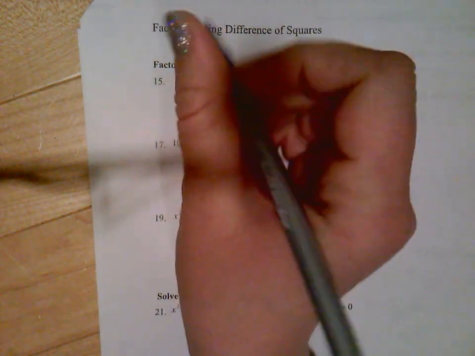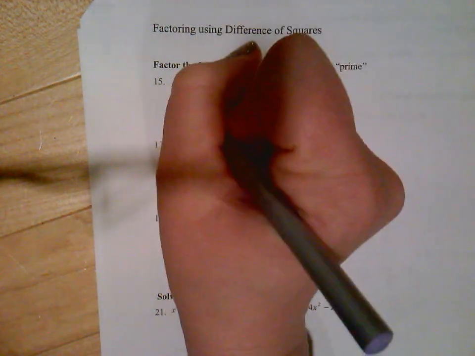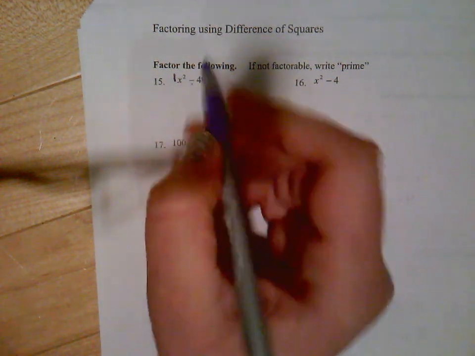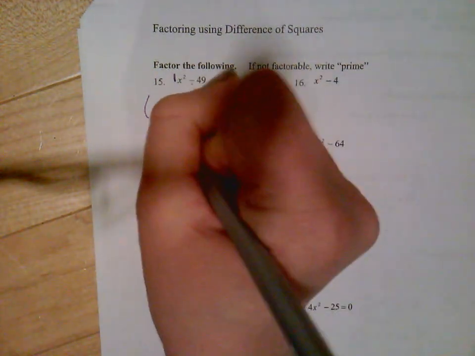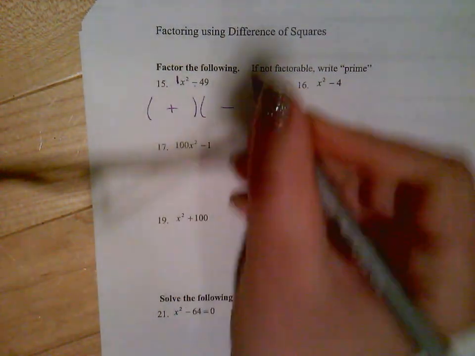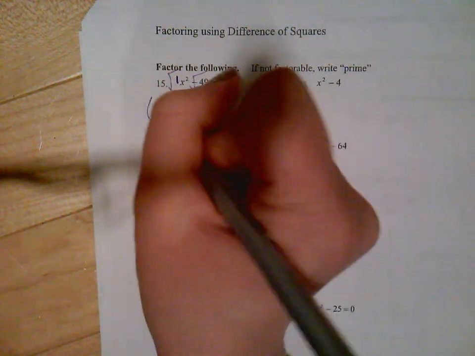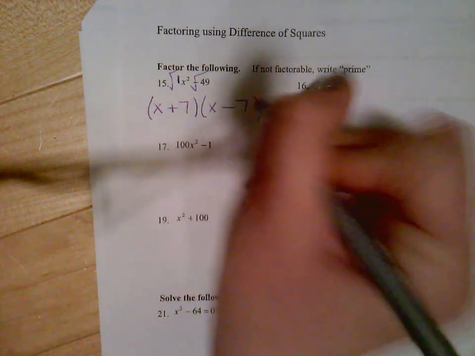First I have to double check, is this a minus sign? And are both of these, the 1 and the 49, perfect squares? Yes, they are. So then I write 2 parentheses. 1 gets a plus, 1 gets a minus, and I take the square root of the original 2 terms. So x times x is x squared. 7 times 7 is 49.